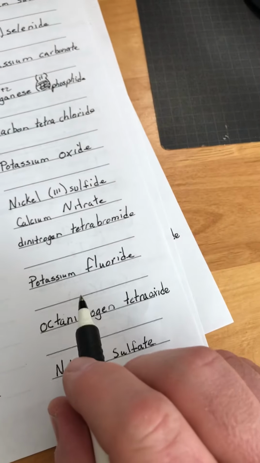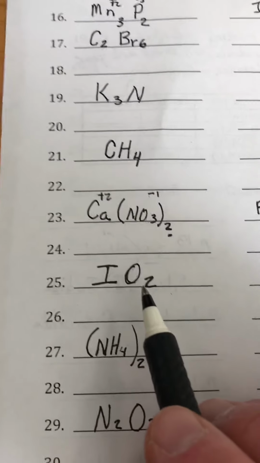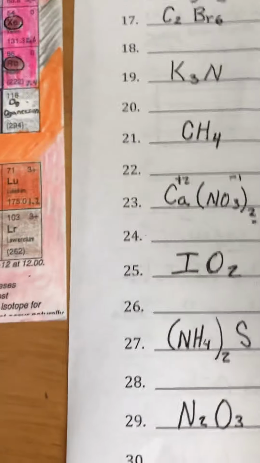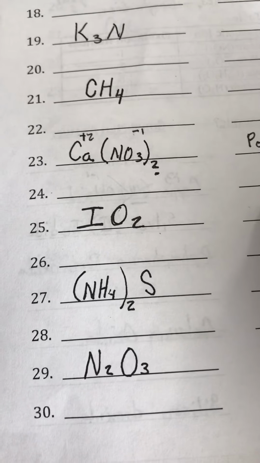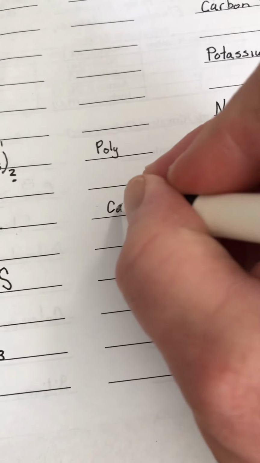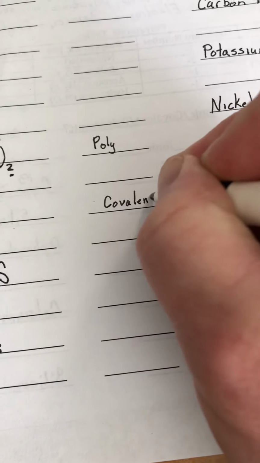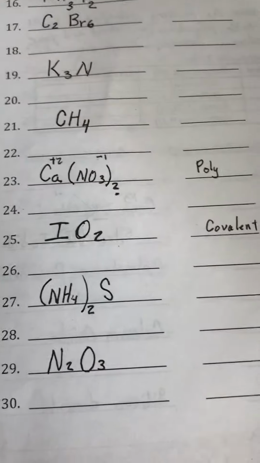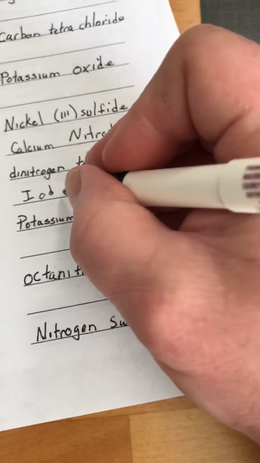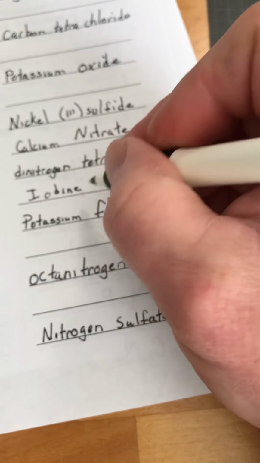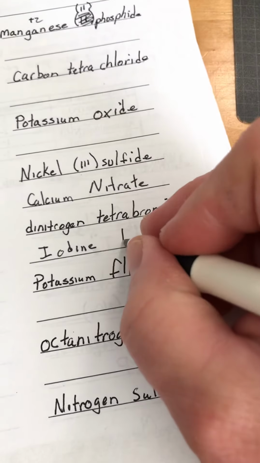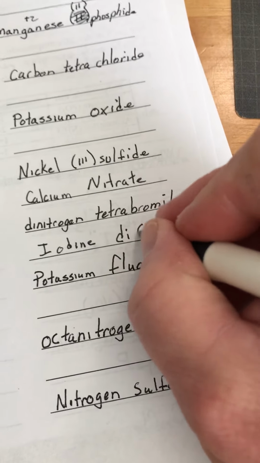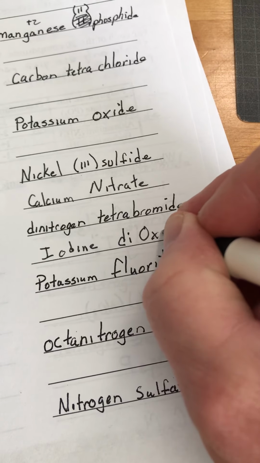All right, so now we're going to do this one just so we can do a covalent. So this is obviously iodine, which is a nonmetal, and oxygen, which is a nonmetal. So those would be covalent. So it's iodine, and we've got 2 oxygens, so that's going to be iodine di for the 2, oxide.